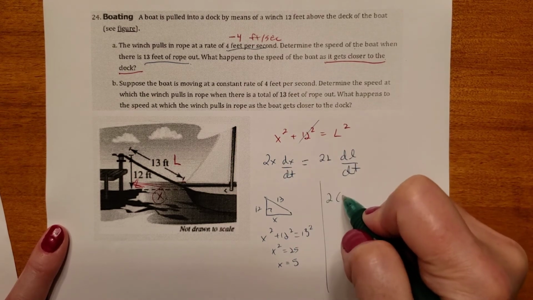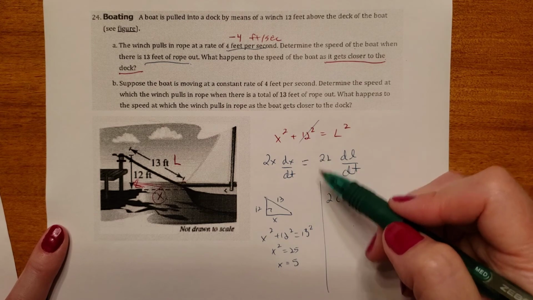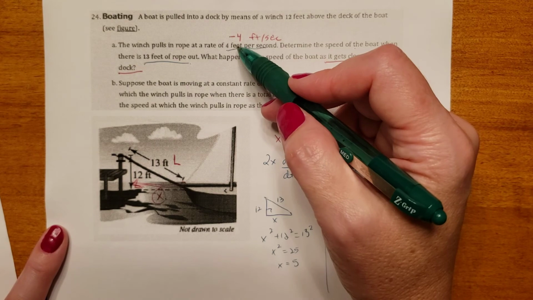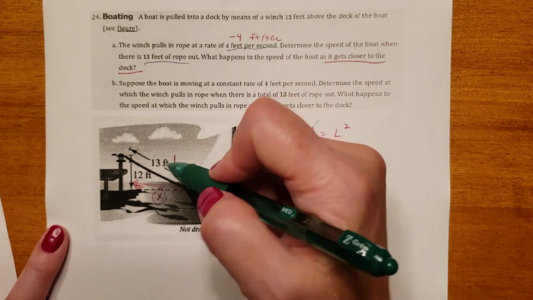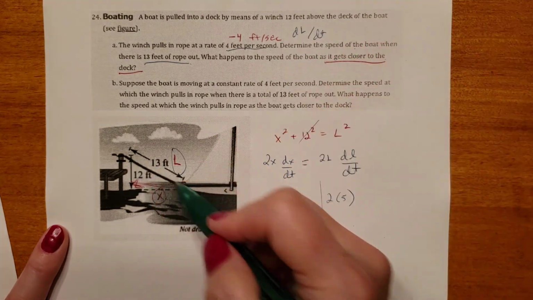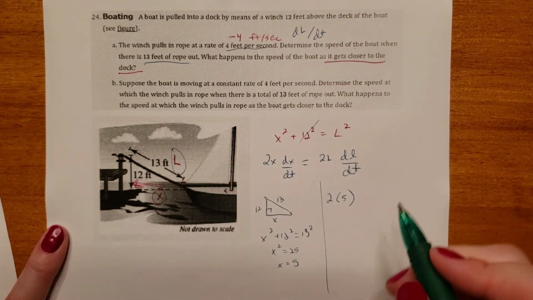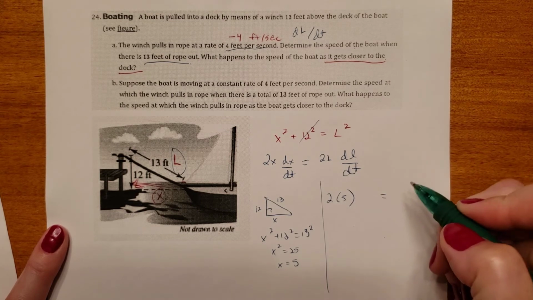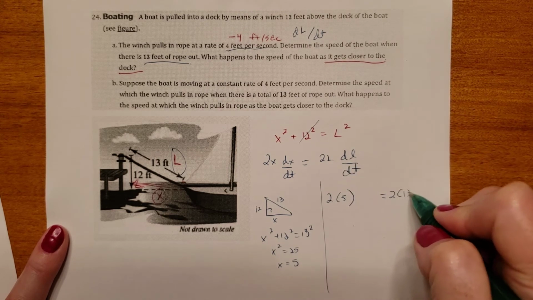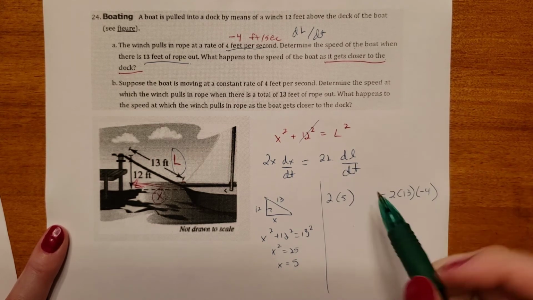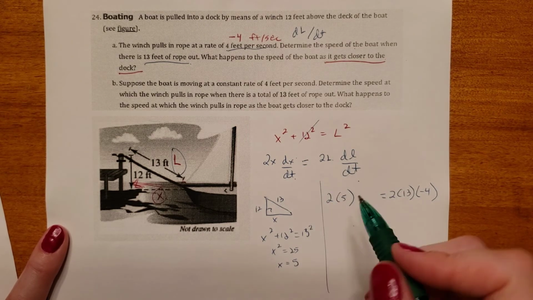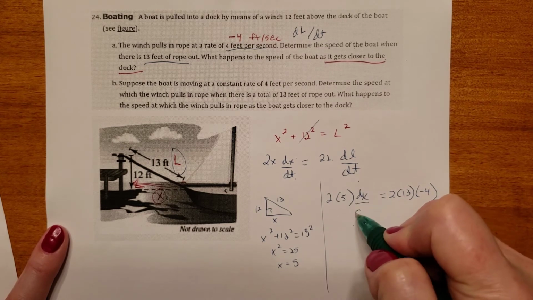So it's 2 times 5 dx over dt. What is this number? The negative 4, the winch is pulling in the rope. So that's dl over dt, because the rope is the letter L. So we know that one. And the length of the rope is 13 feet. So 2 times 13, and that number is negative 4 for dl over dt. So all we're missing is the speed of the boat, which is what we're looking for, dx over dt.